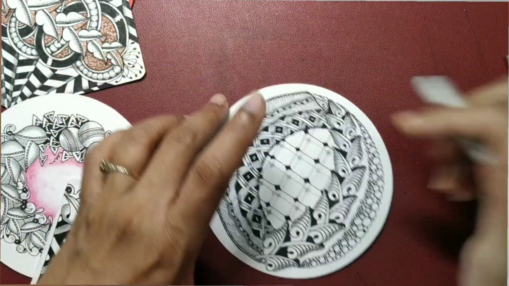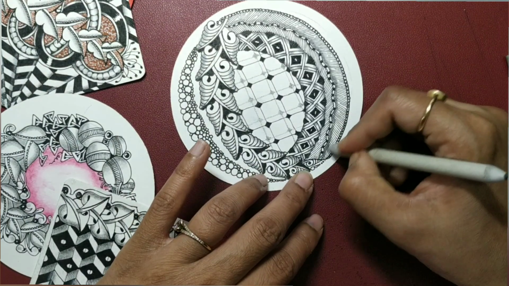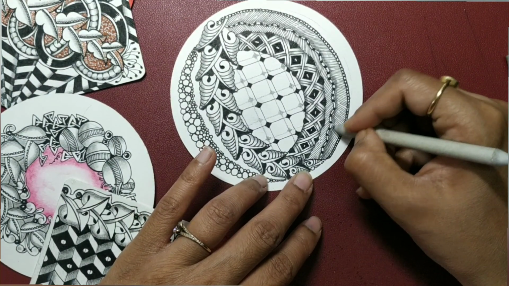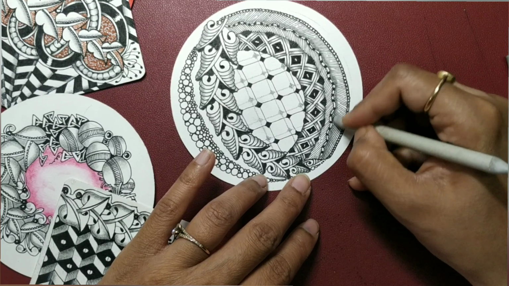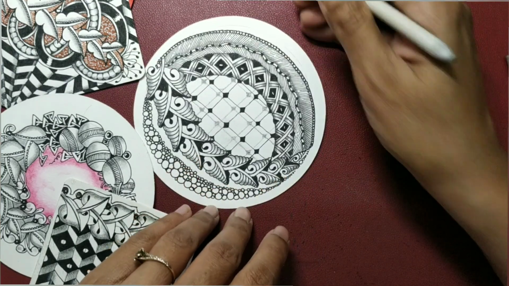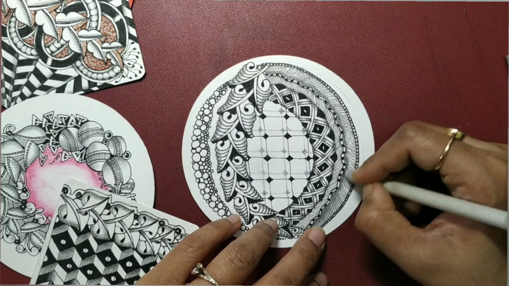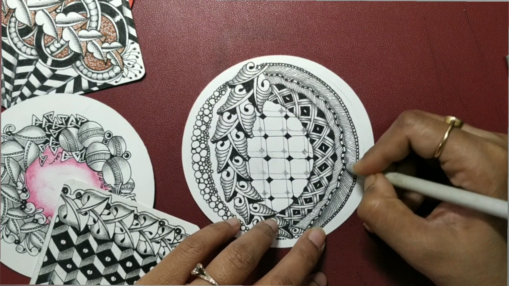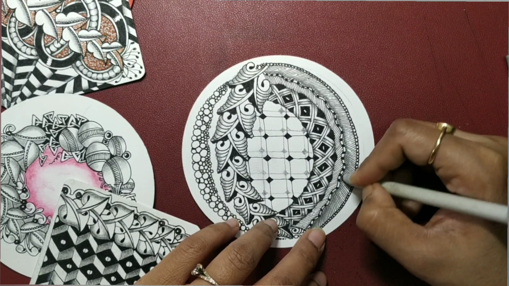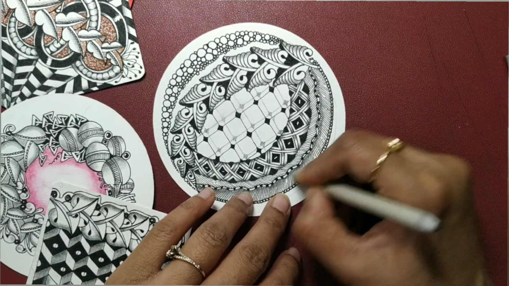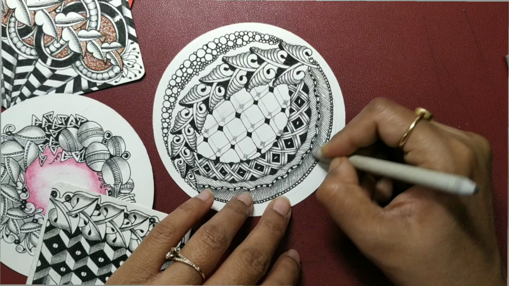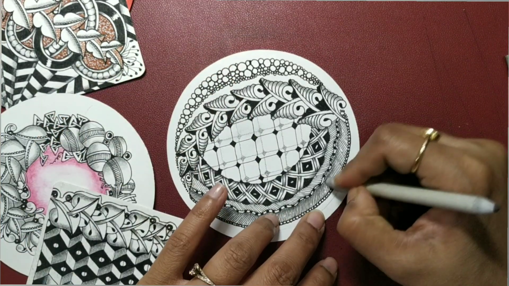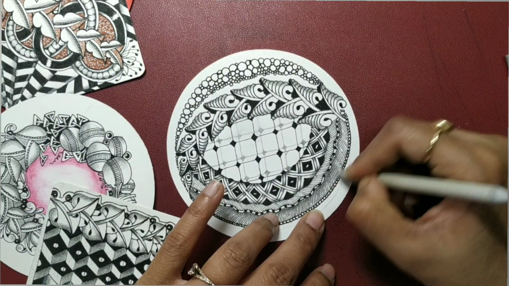Yeah, and then moving on to our mirror. Almost darkening the entire other side.